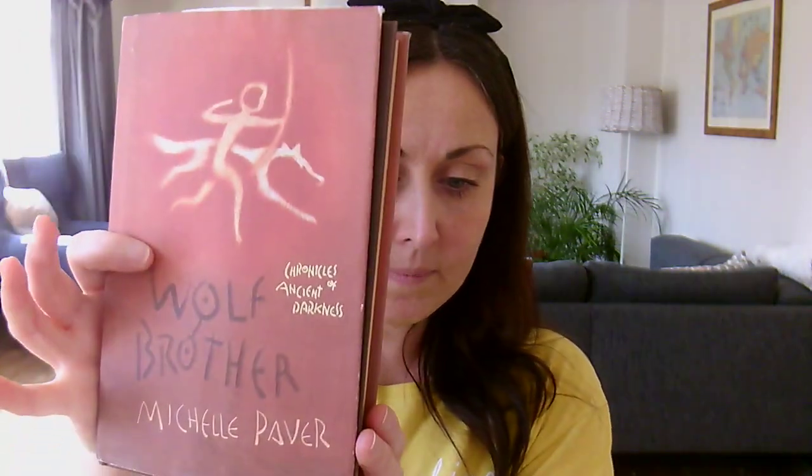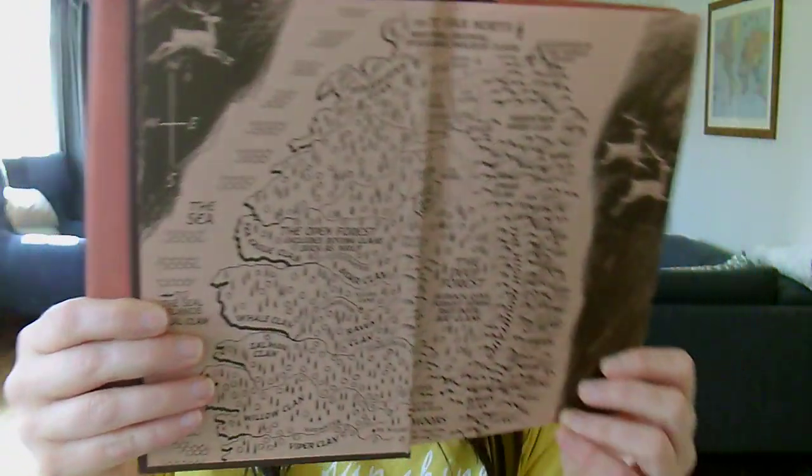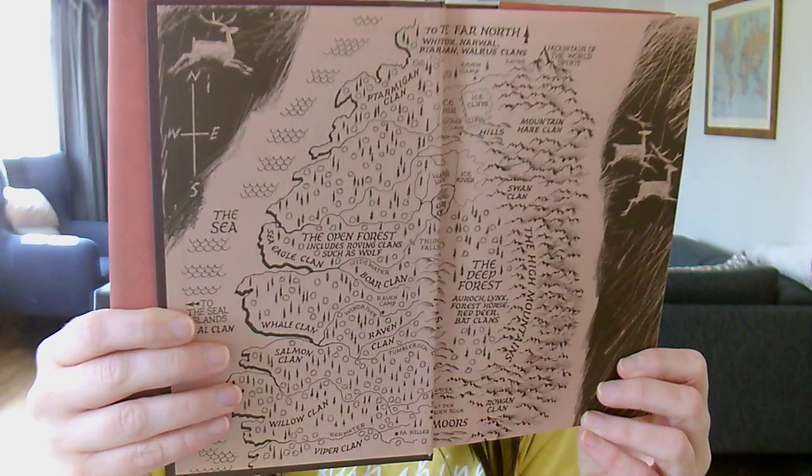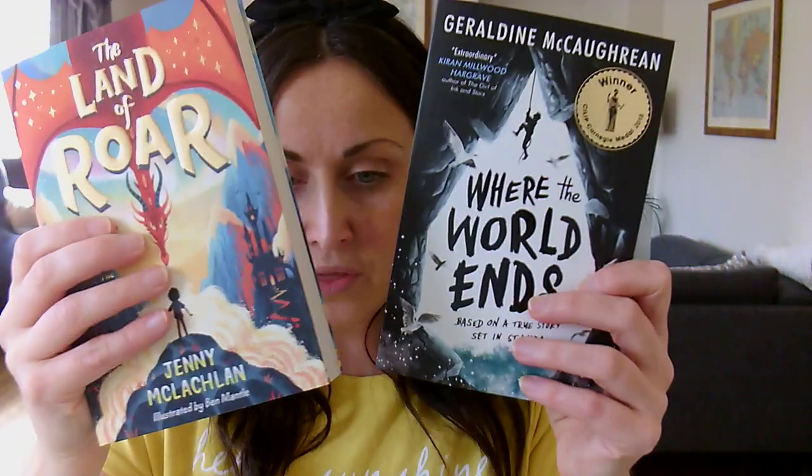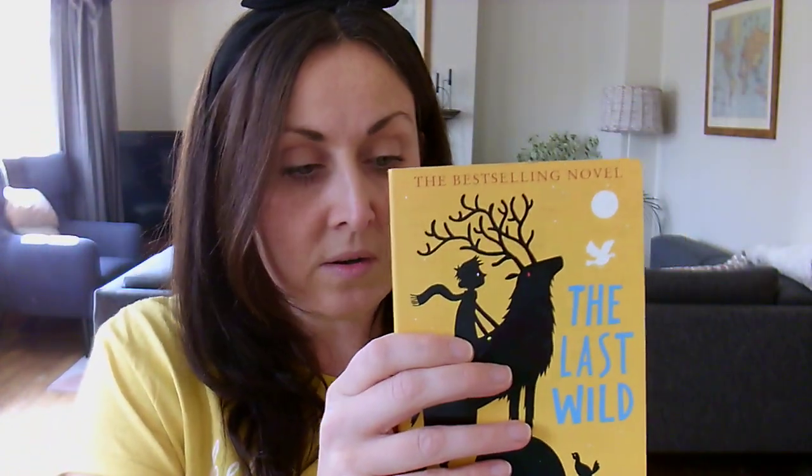Wolf Brother by Michelle Paver. Bit of a different style of illustration there, but still some really lovely ideas that I can draw upon for my own. And there are many more that I found on my shelf. The Last Wild is a really good one as well, by Piers Torday. And if you're looking on the blog as well, you'll see that there's a photo of that if you can't find any of your own. And Shackleton's Journey also has a really lovely map inside there, the expedition map, okay?